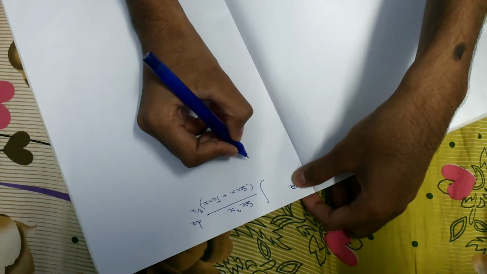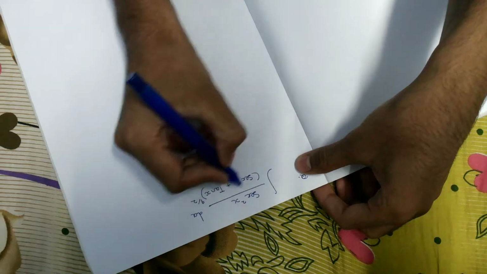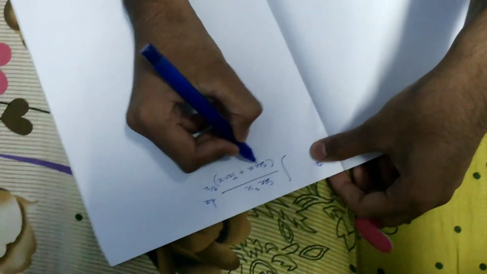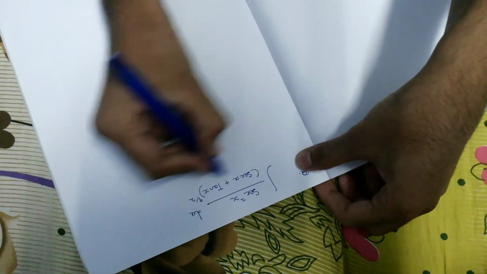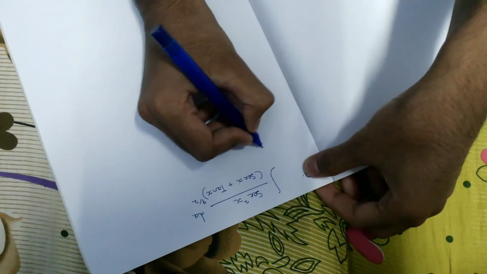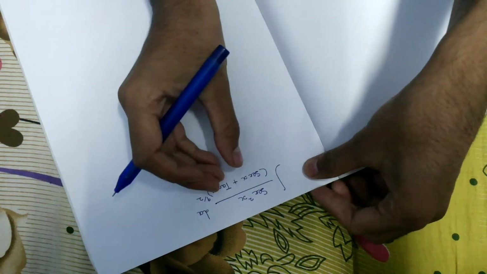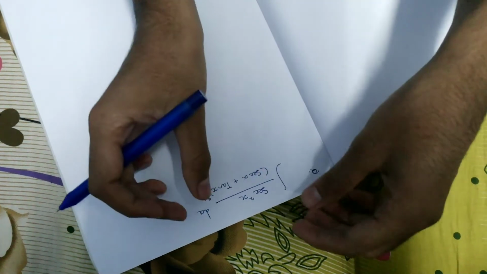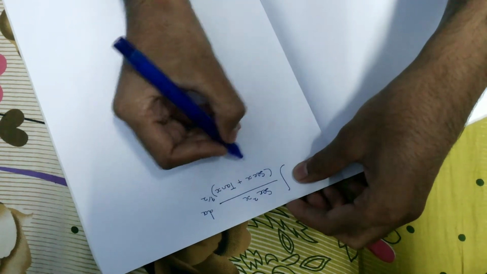Now we have the problem of the indefinite integration, which is sec square x upon (secant x plus tan x) whole raised to 9 by 2 dx. As we can see, in the denominator we have secant x plus tan x. In order to integrate this function, we will need either its derivative in the numerator, or the function itself, or some power of that function.